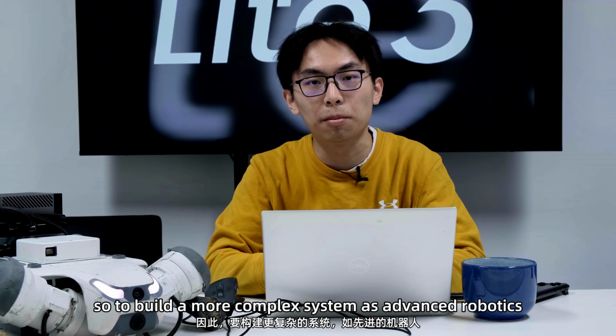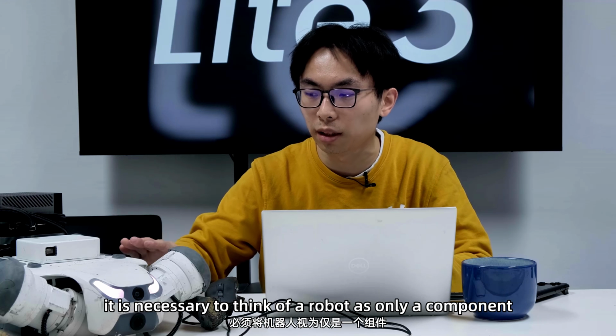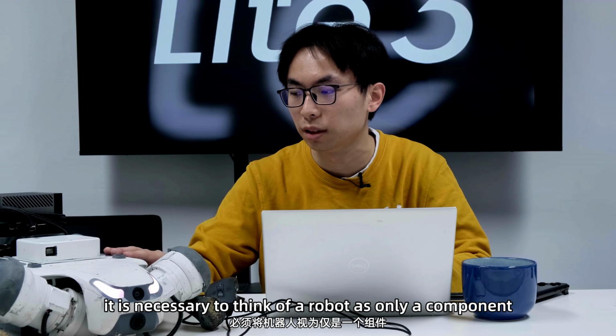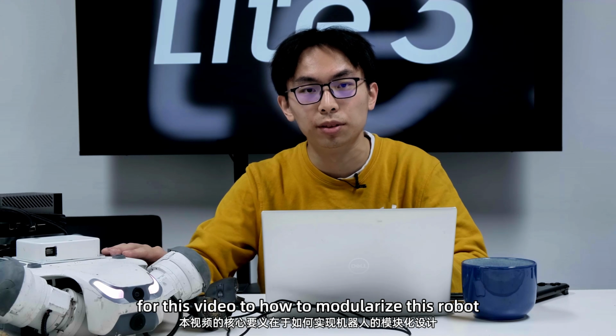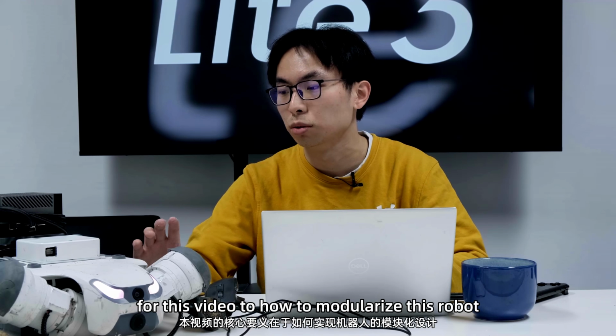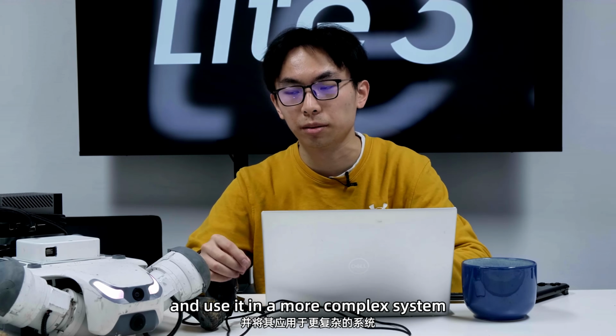So to build a more complex system as advanced robotics, it is necessary to think of a robot as only a component. And this is the most important takeaway for this video: how to modularize this robot and use it in a more complex system.